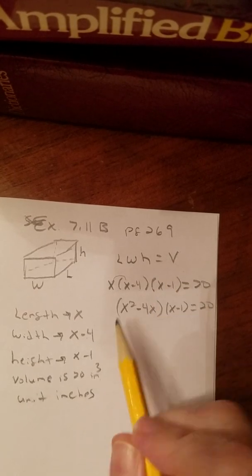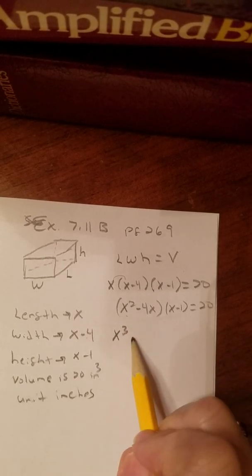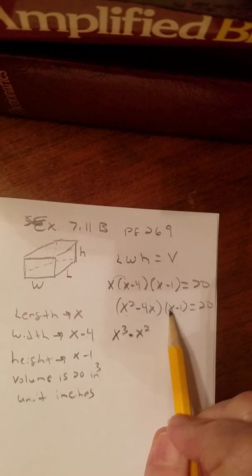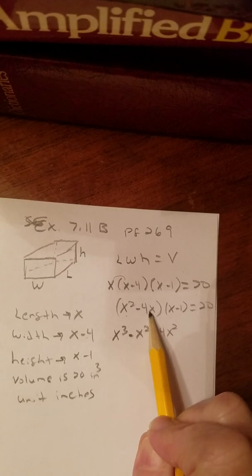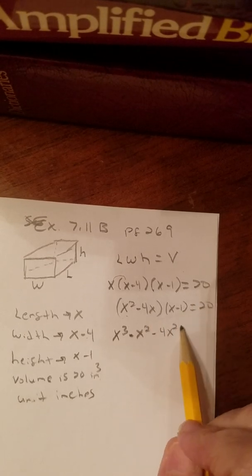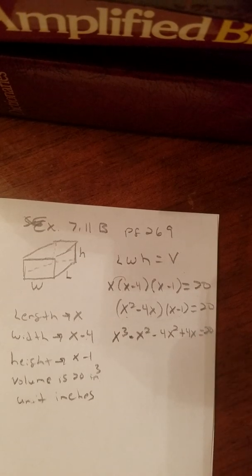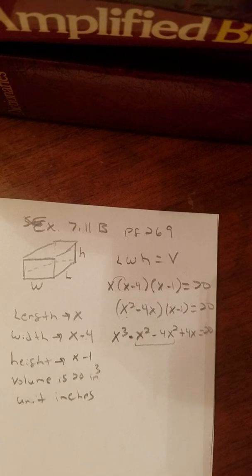X squared times x is x cubed. X squared times a negative 1 is a negative x squared. Negative 4x times x is a negative 4x squared. A negative 4x times a negative 1 is a positive 4x equals 20. These are like terms right here, so we can combine them.